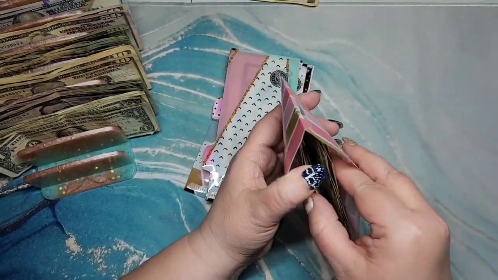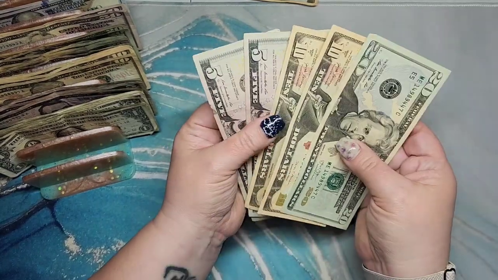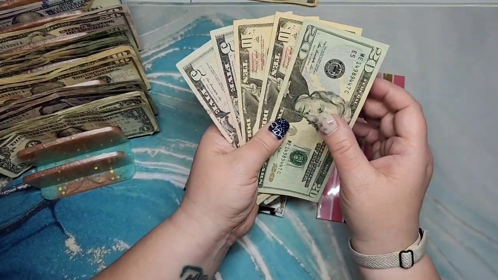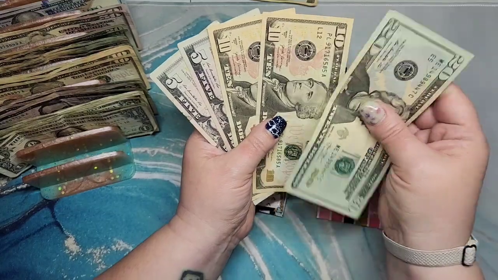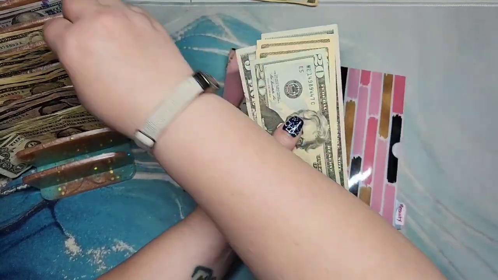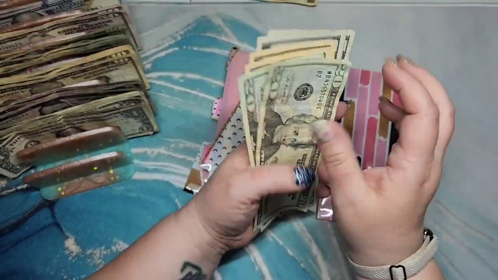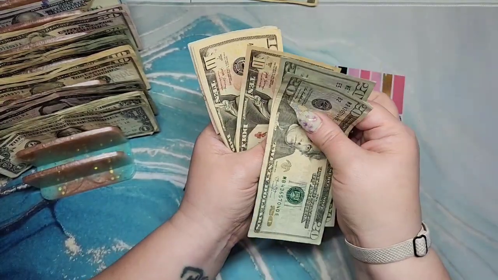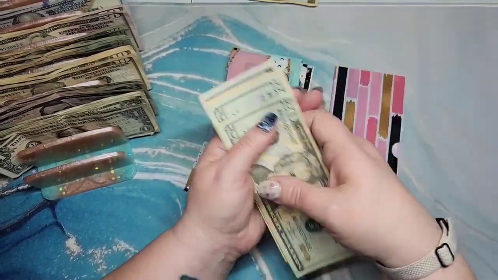And then beauty, because I want to make sure I have money for the next time I need to get my hair done, is getting 20. So this currently has 20, 30, 45, 50. So this should now have 70. So we have 20, 40, 50, 65, 70.